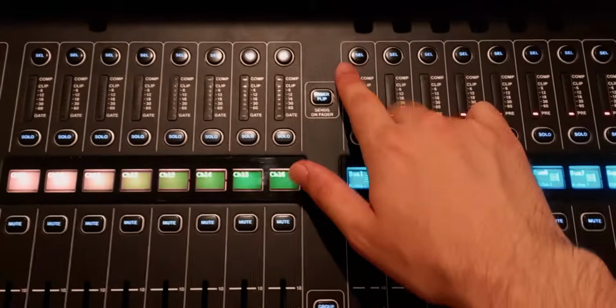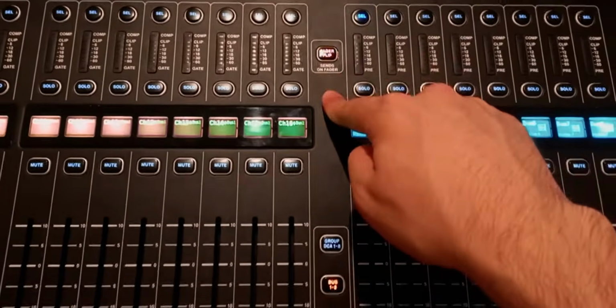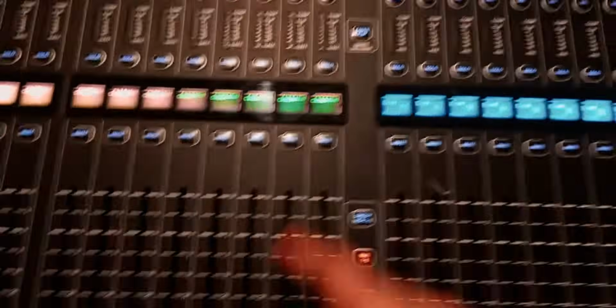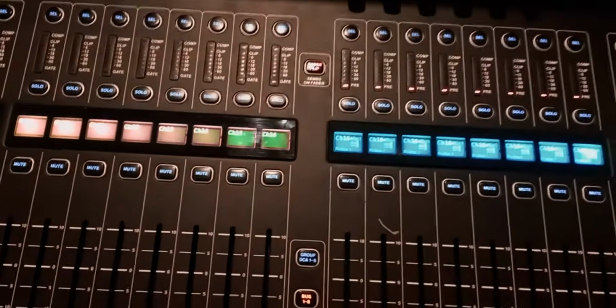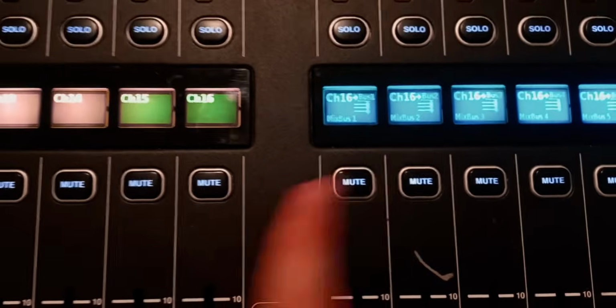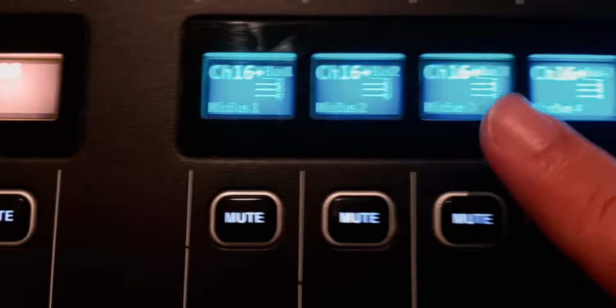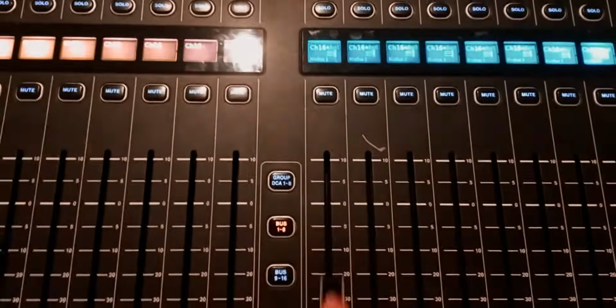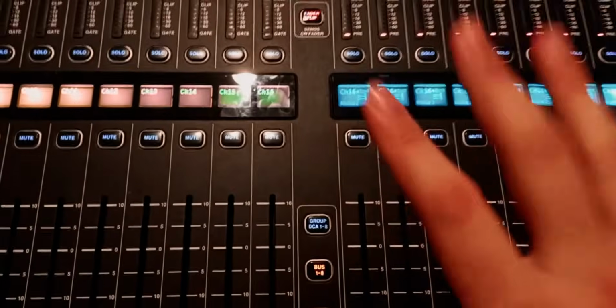So instead of selecting the bus and then hitting flip fader and sending the channel, you will select the channel instead. And you can see right here, it says channel 16, arrow to bus number 1. Channel 16 to bus number 2. So you raise the fader of the bus. And it's the same with matrices.